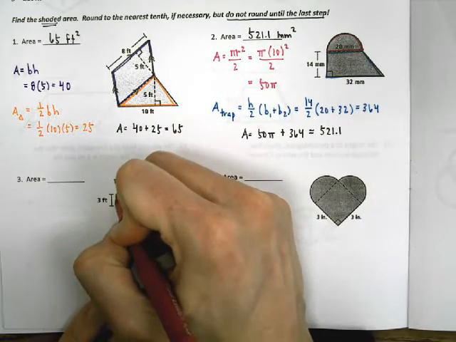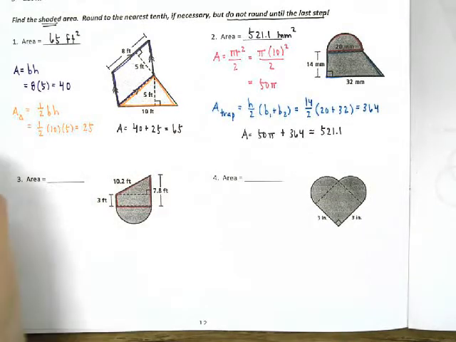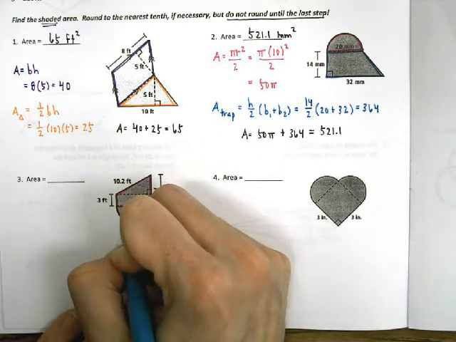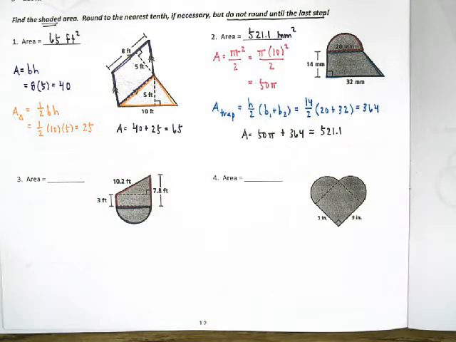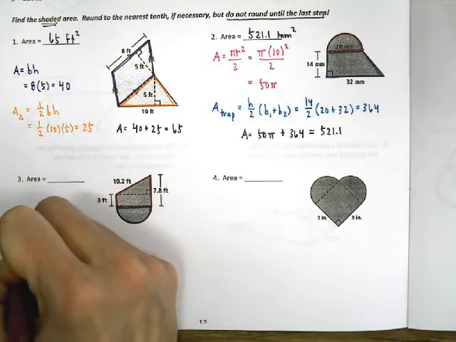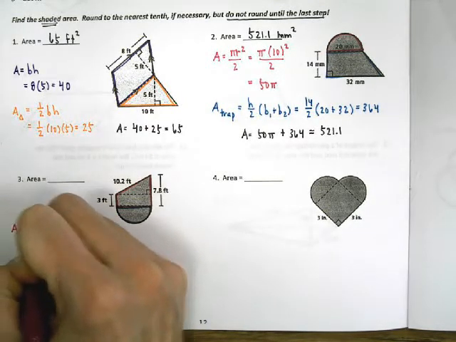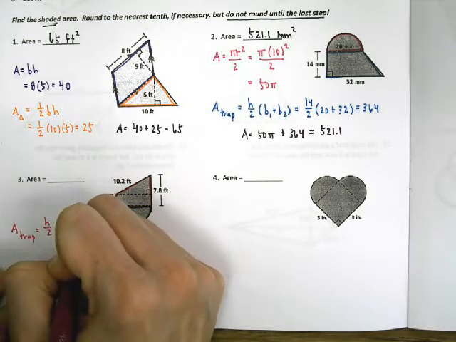So I actually noticed that I can take this whole trapezoid here and then add my semicircle on the bottom. So then I only have 2 shapes to worry about. So let's deal with our trapezoid first. We know the area of the trapezoid is h over 2 times b1 plus b2.